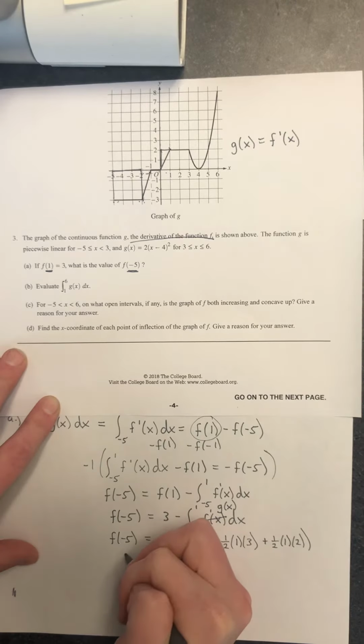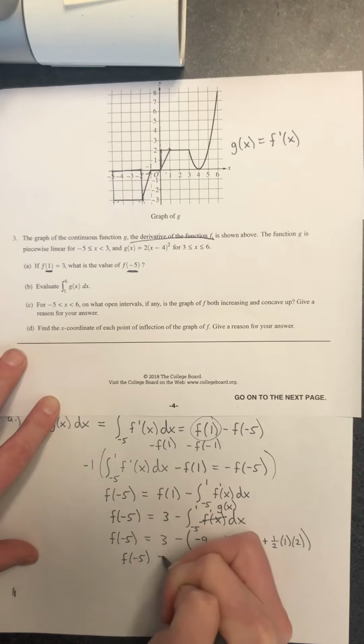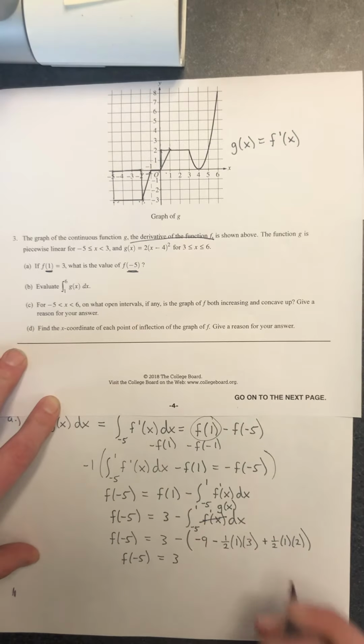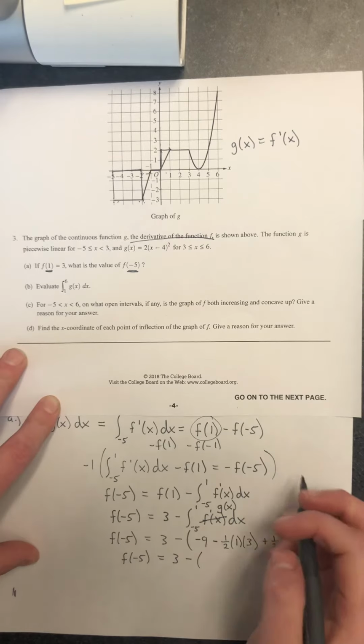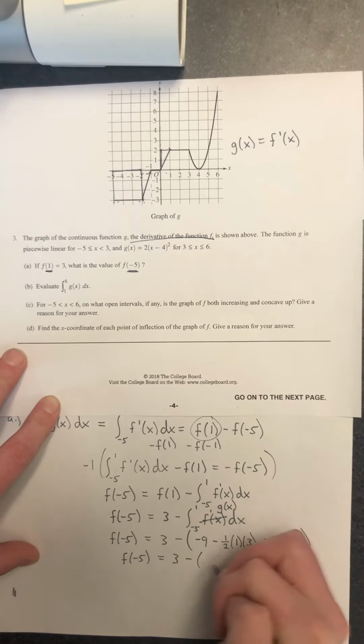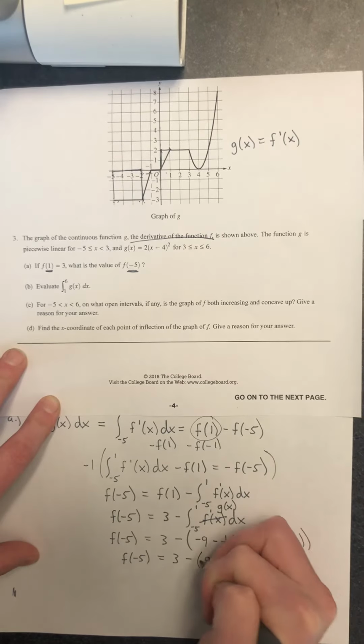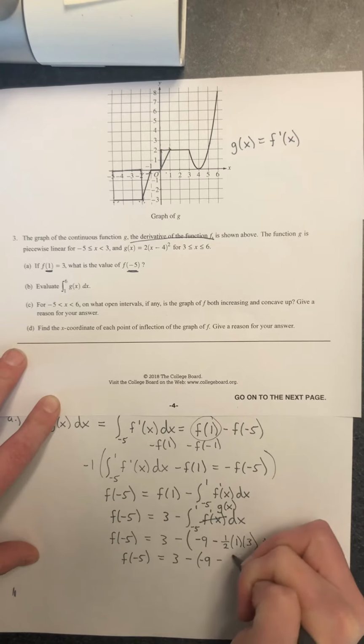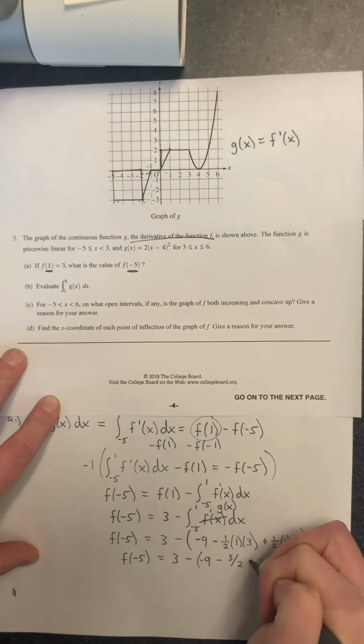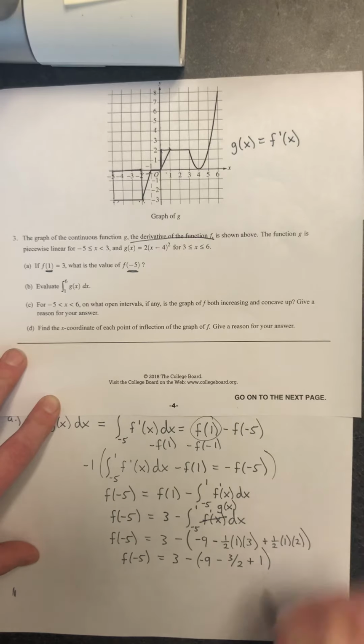So if I do a little bit of simplifying here, we are going to get 3 minus the entire quantity of 9 minus 3/2 plus 1.